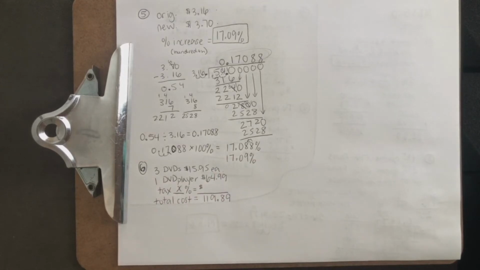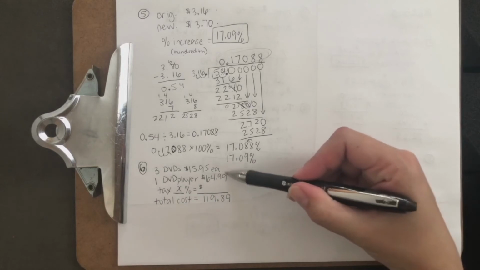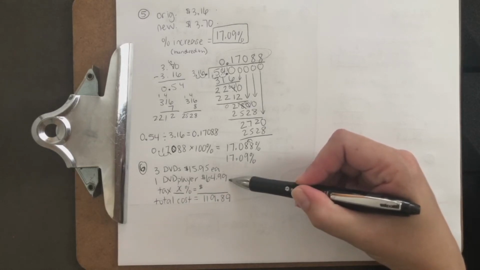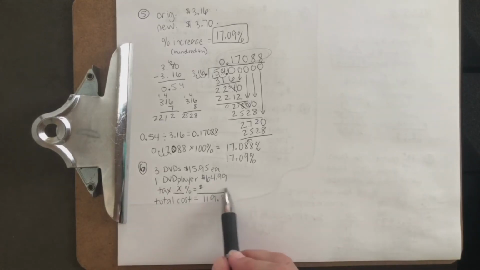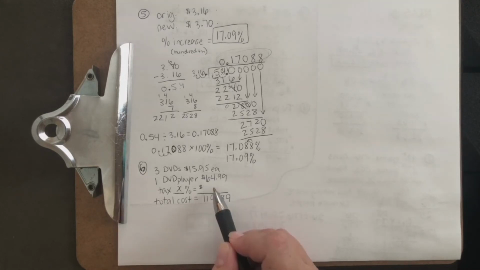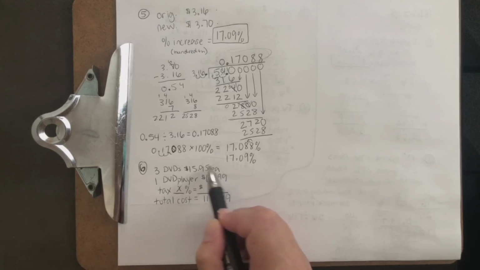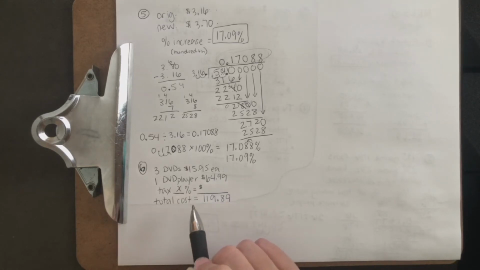So we're going to take the total cost and we're going to subtract these, and then we're going to find out what's left over, and that will be the amount of tax we paid. And then we take the amount of tax we paid and divide it by the subtotal. So the subtotal is what the items cost before you put on the tax, okay? So that's going to be our process.